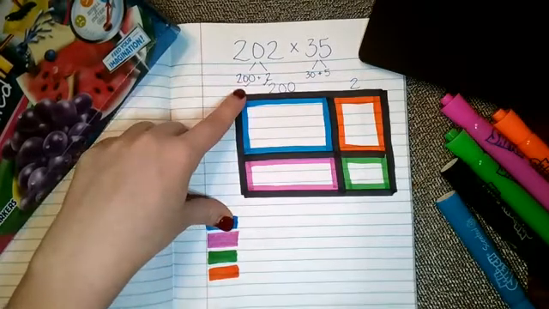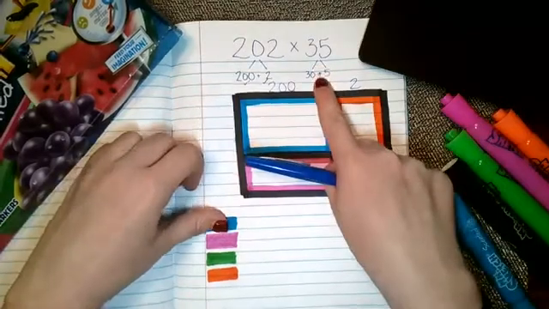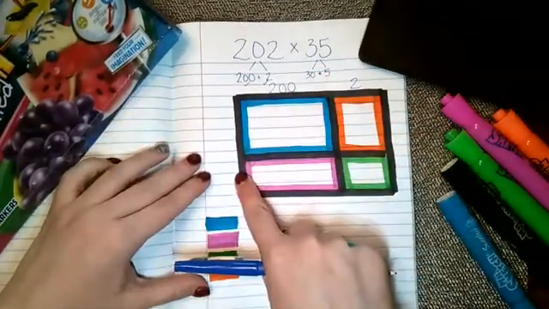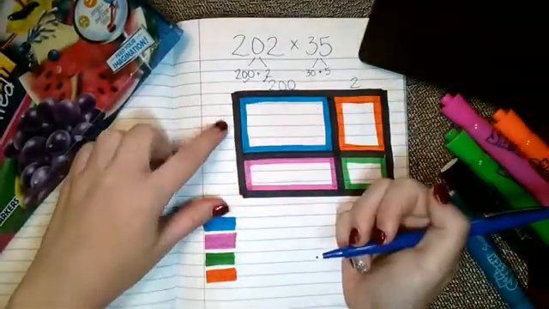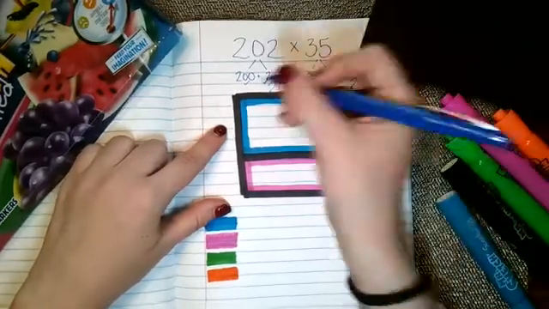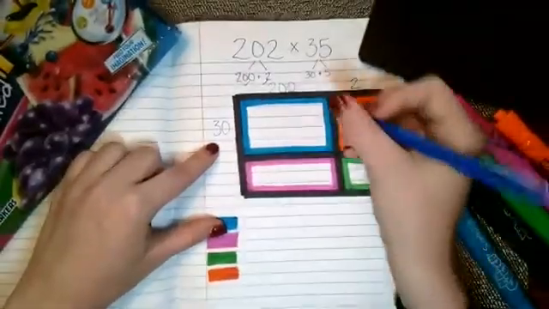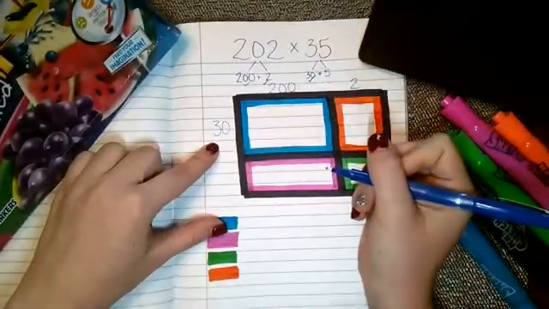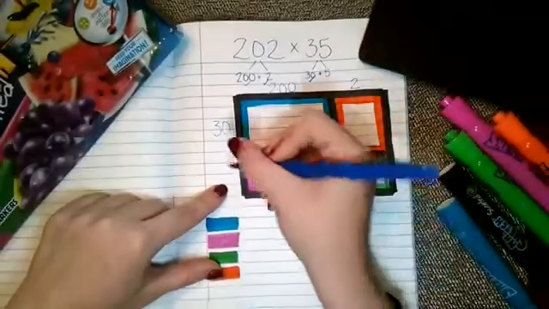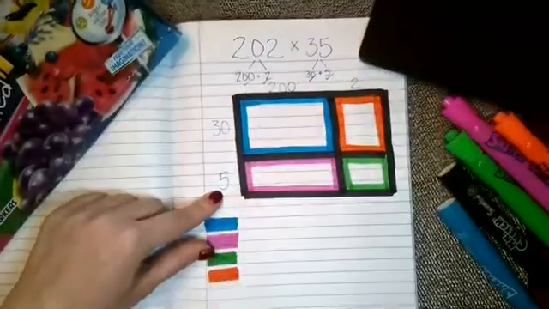All right, now I have represented the number 202 in this problem, so all I need to do is represent 35, and I'll represent that down the left side. So again, I'm going to start with my largest place value, which in this case is my tens place. So I'm going to put 30 next to my blue box. I used that. And the only number I have left to represent is 5 for my ones place in 35.